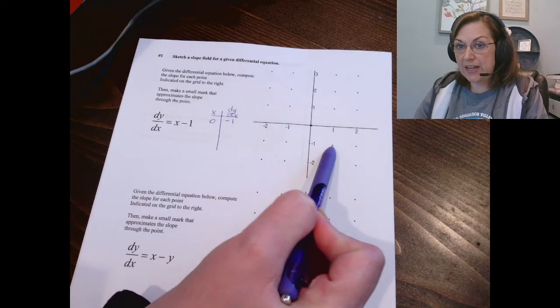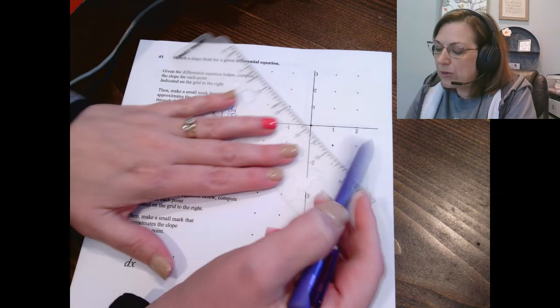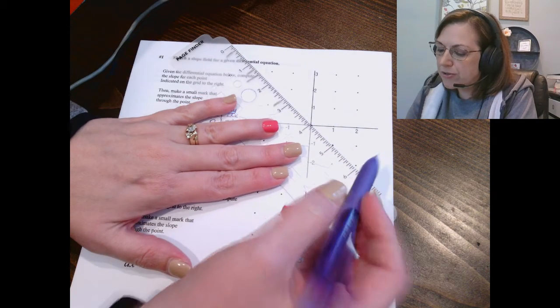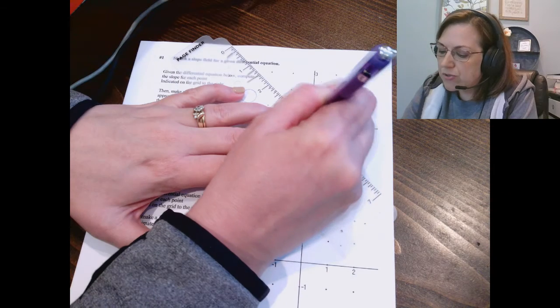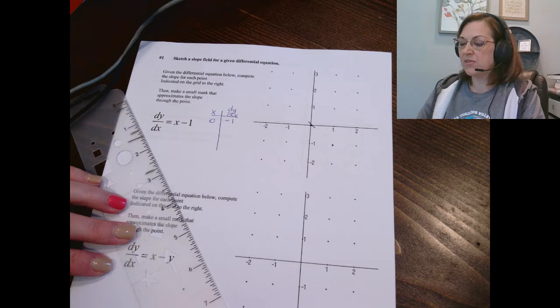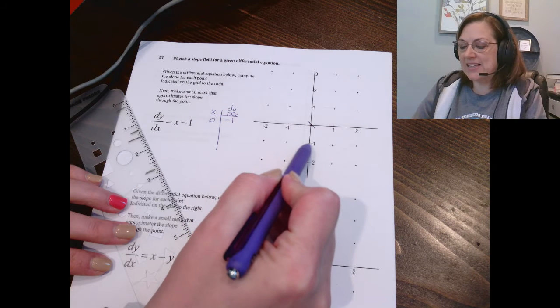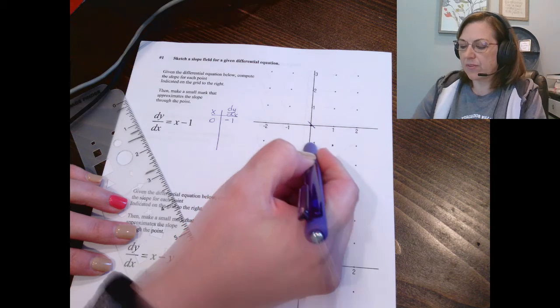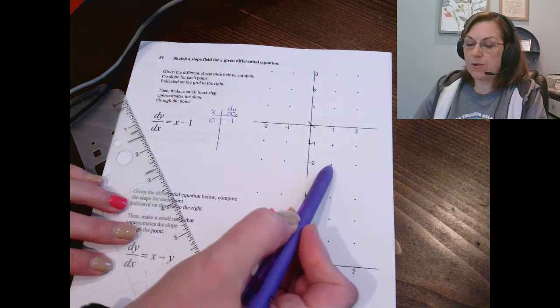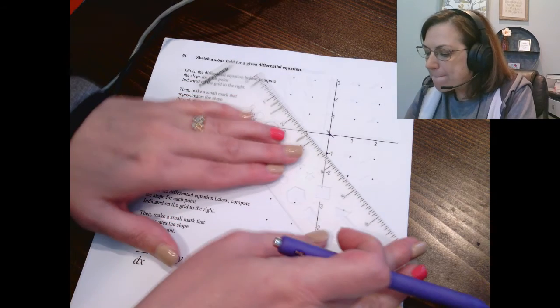Now, -1 would be down 1, right 1. So this point here, while I'm not using it, I'm going to use it to line up my straight edge, because I'm just going to draw a little segment there. I'm going to do this point next because it has x is 0. Okay, and down 1, right 1, again, slope of -1. I'm going to use this point to line up my straight edge.